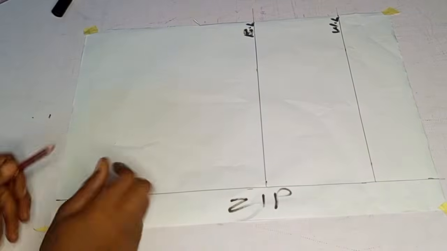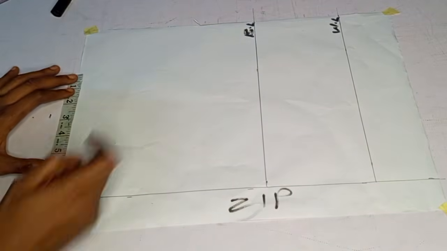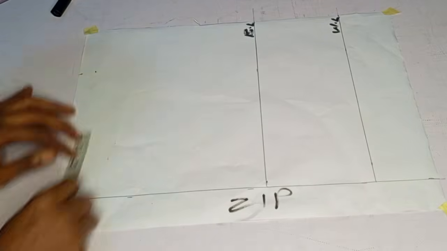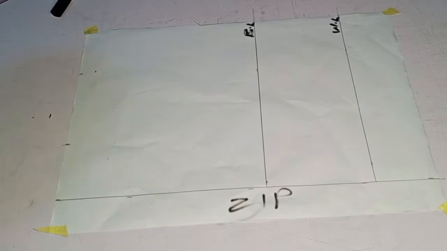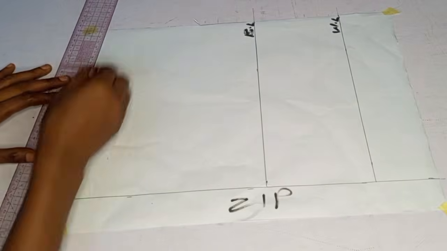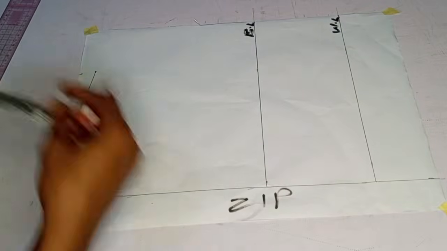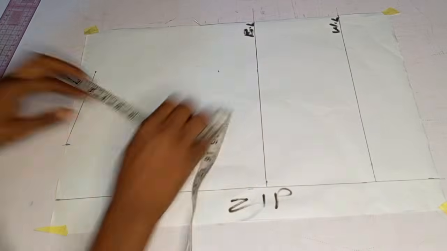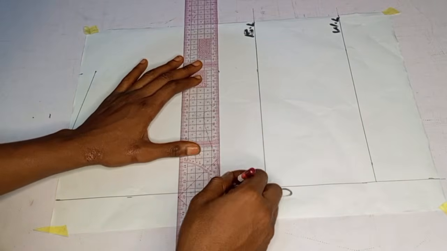So for the back pattern, I've already gone ahead to rule out the necessary lines we need: the bust line, the waistline, and my zipper allowance. I'm going to come to the shoulder here, mark my shoulder divided by 2, come down by 1 inch for my shoulder slope. I'll mark my neck width of 3 inches, just the way we did for the front. I'll connect my shoulder slope, come down to mark my arm length. Make sure all your measurements are taken after the zipper allowance. You are not taking your measurement from the zipper allowance, okay?